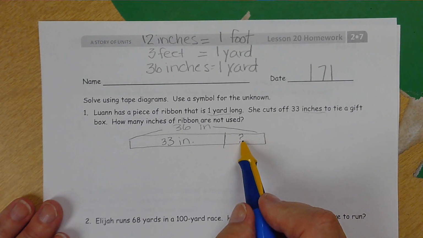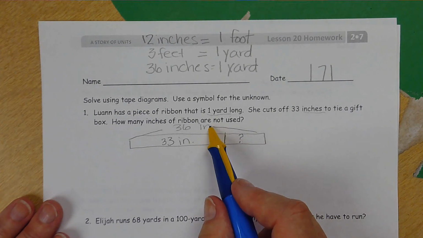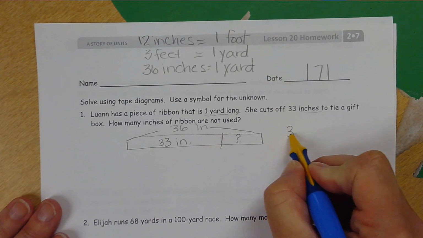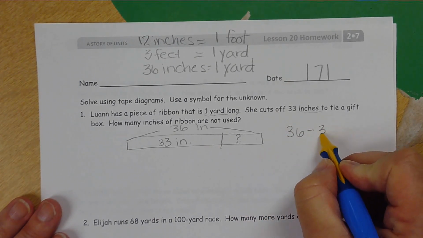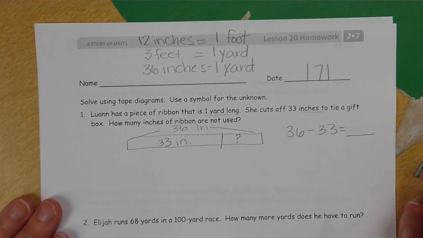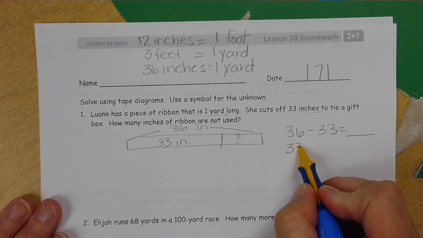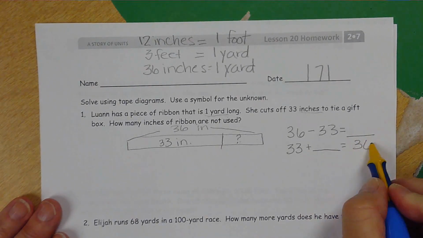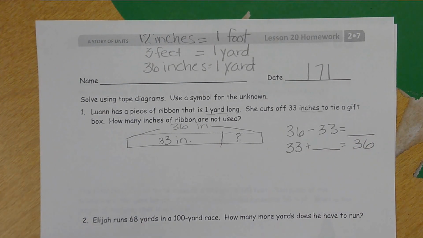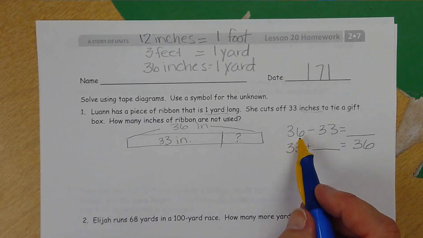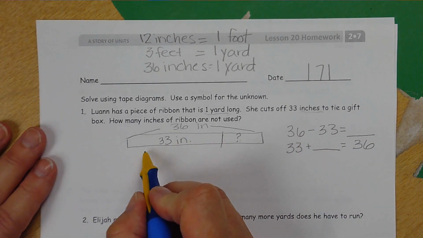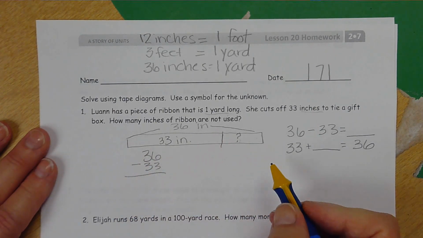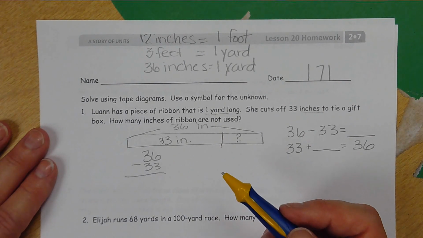We are missing one part. If we have the whole and we are missing a part, then we are either subtracting 36 minus 33 equals something, or we are counting up from 33 plus something to 36. We can do it either way. So if we were to subtract, we can use the standard algorithm, 36 minus 33. That's a pretty simple problem, isn't it?